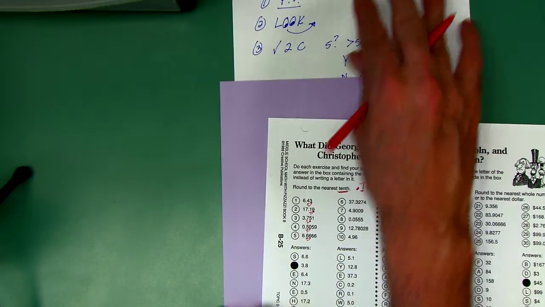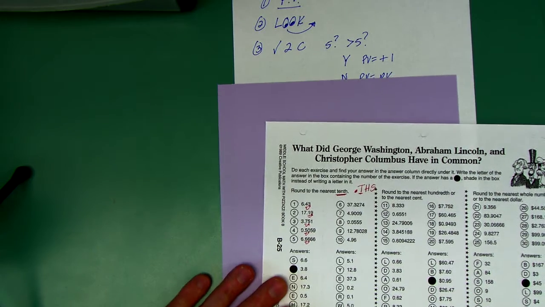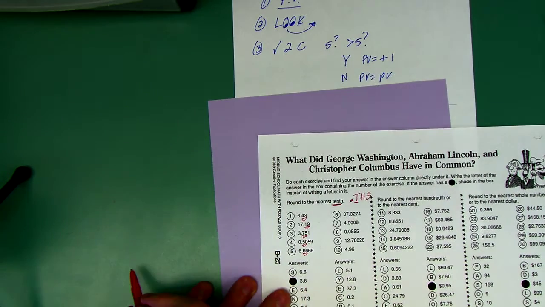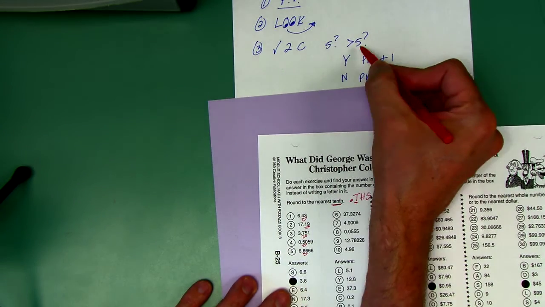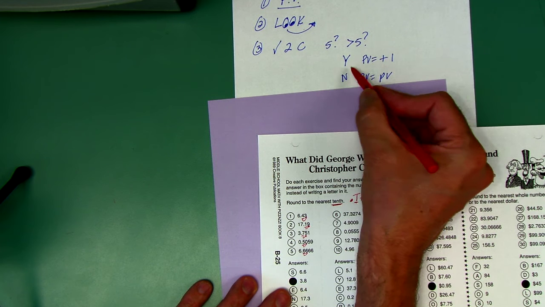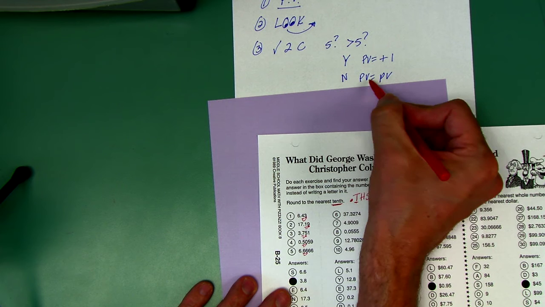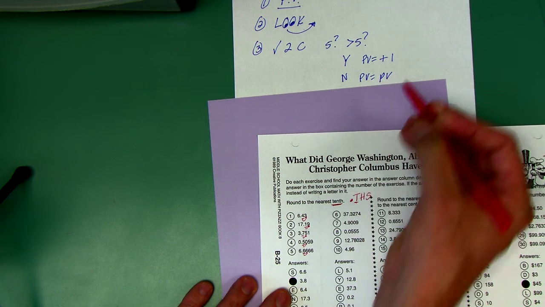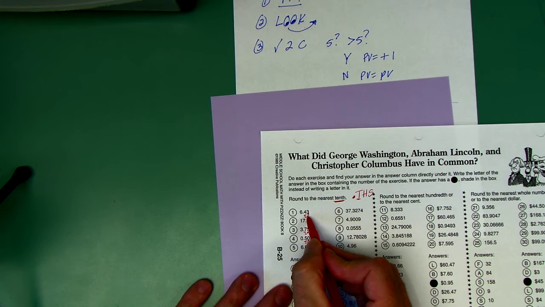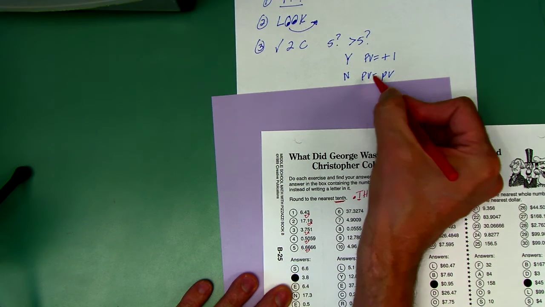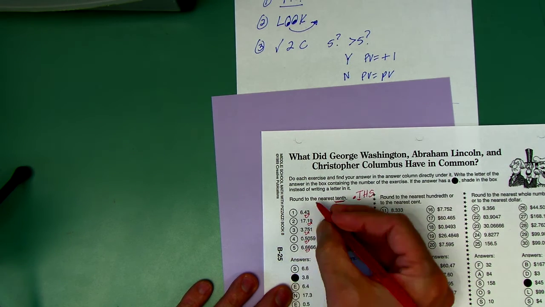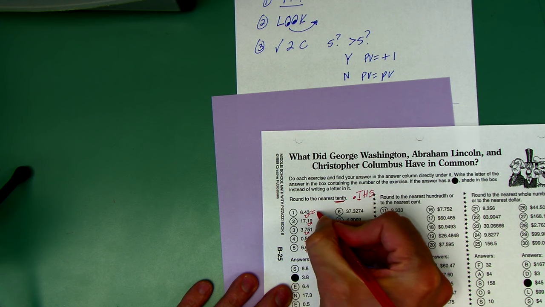Next step. Ooh, that's a weird cryptic step. What does it mean? Check to see. Is it 5 or bigger than 5? Yes, place value gets bigger by 1. No, the place value stays the same. Is that 3 a 5 or bigger? No, it's smaller. So what happens? Place value stays the same. The 4 stays the same. So this becomes 6.4.